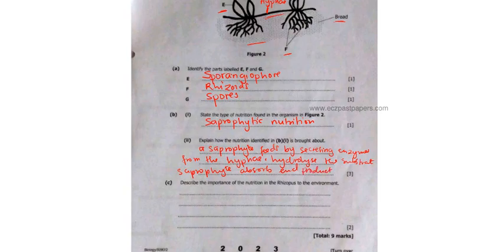Please grab your notebooks and make sure you write what I say as well, because I'm writing the answers briefly here because of lack of space.